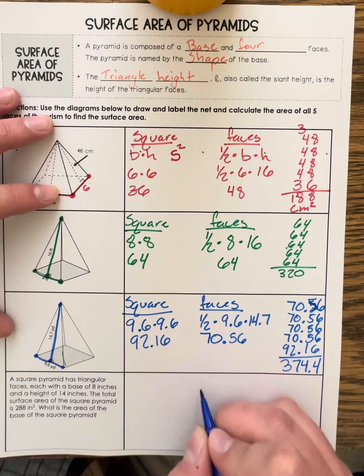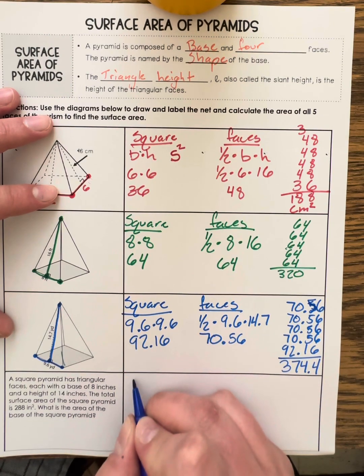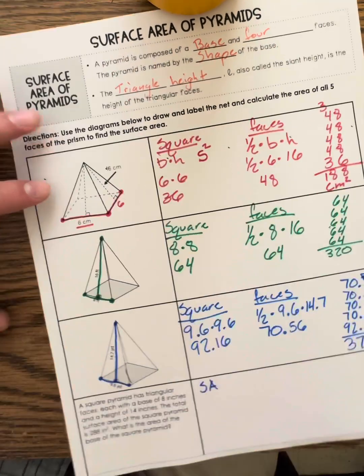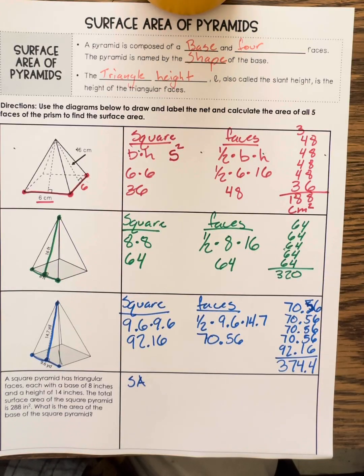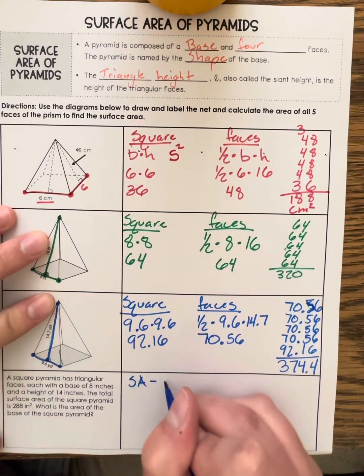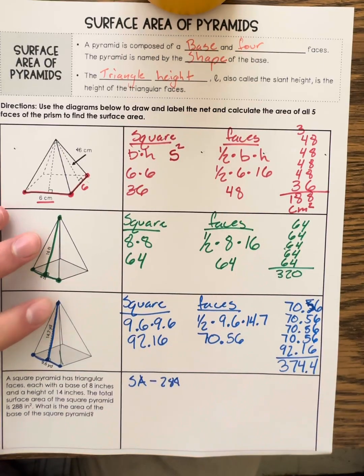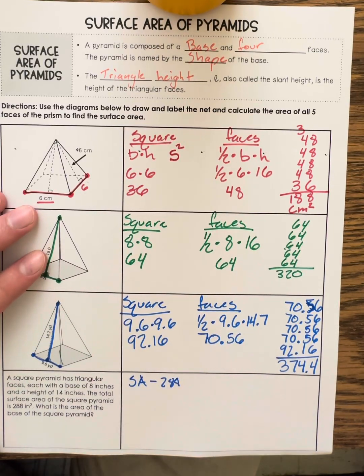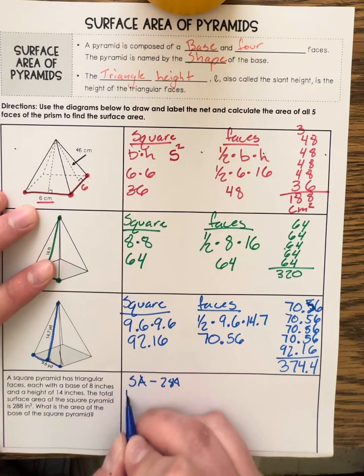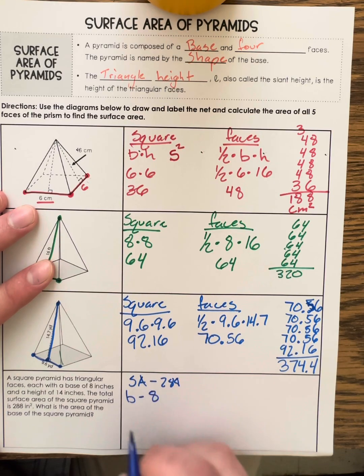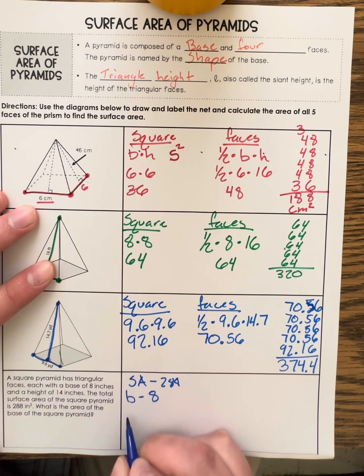So the first thing we should do, hold on. Oops. Label what we have. Actually, this is very easy. So I know my base. The base of my triangle is 8.